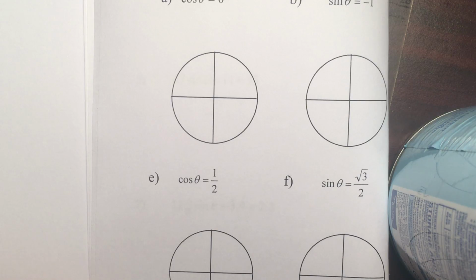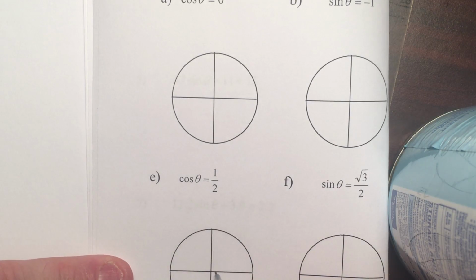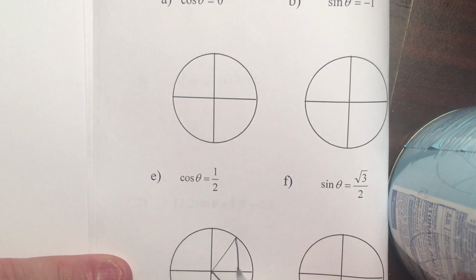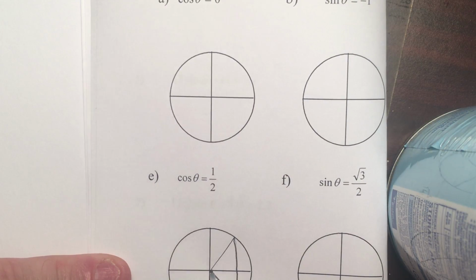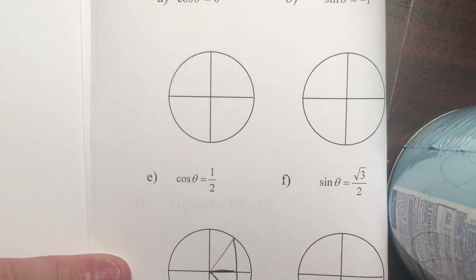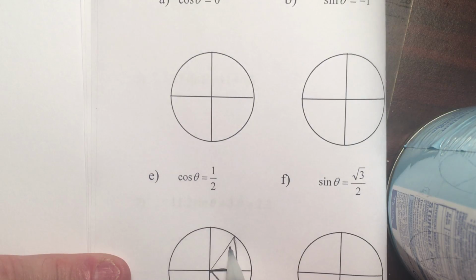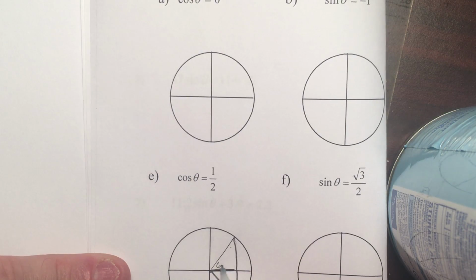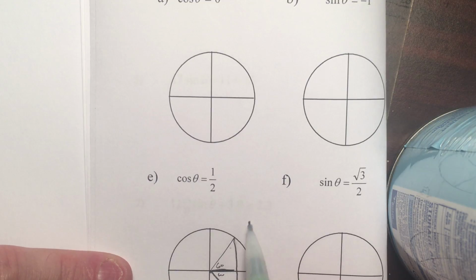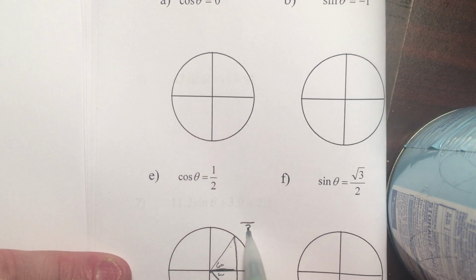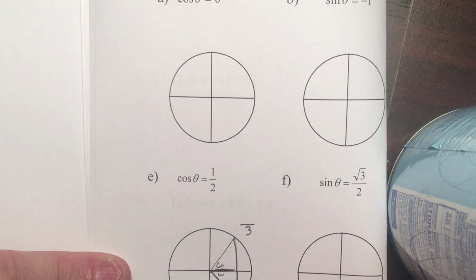So cosine is equal to a half here and here, where this is a half, which makes this 30 degrees, which makes this 60 degrees, which makes the angle on top a 3. The name of this is pi over 3, and this guy is 5 pi over 3.